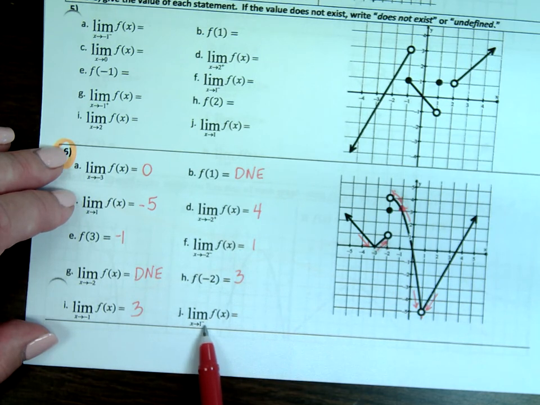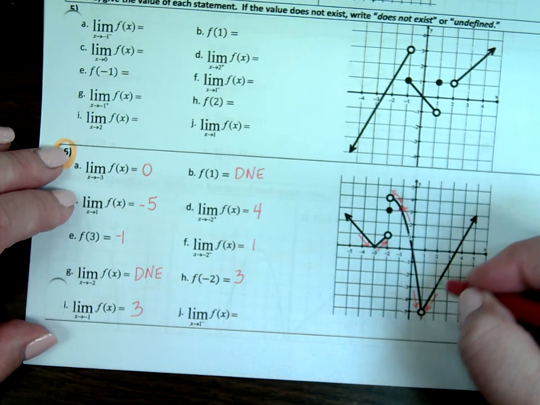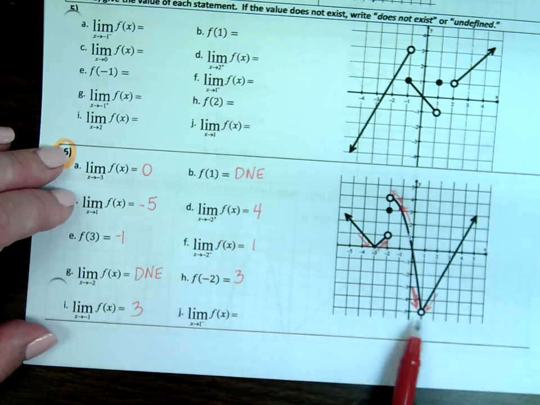I want to know what it's doing at 1. Here's 1. Coming from the left. That would be coming this way. And if I'm looking at what the y value approaches, I'm over here at -5.